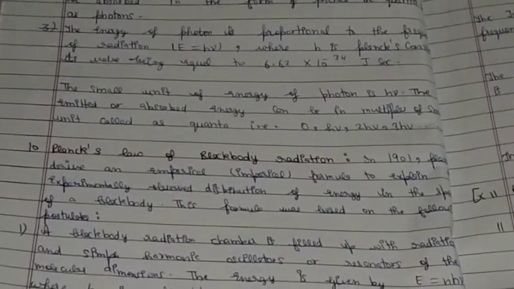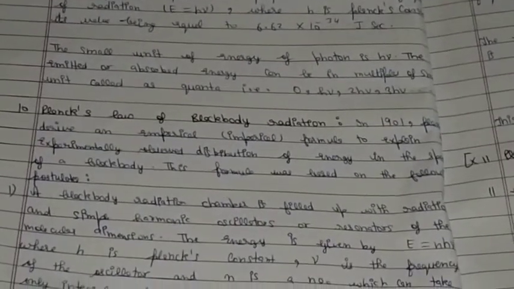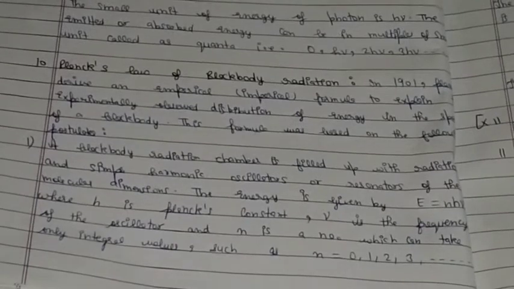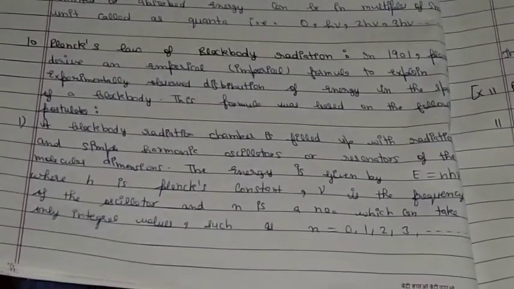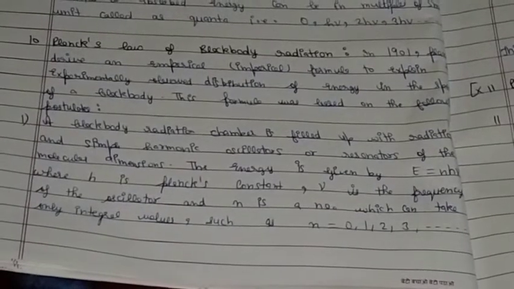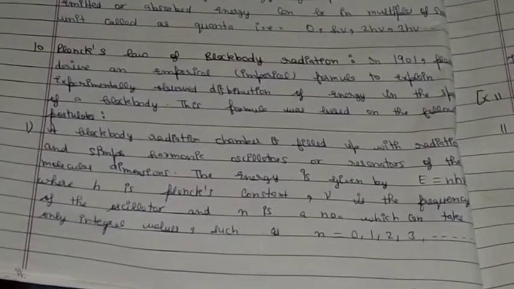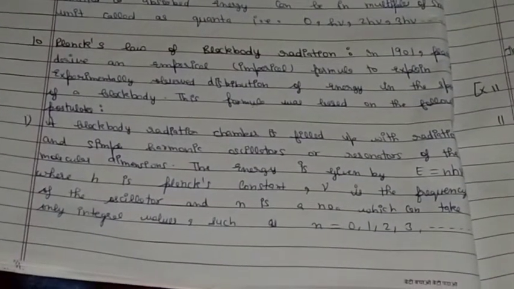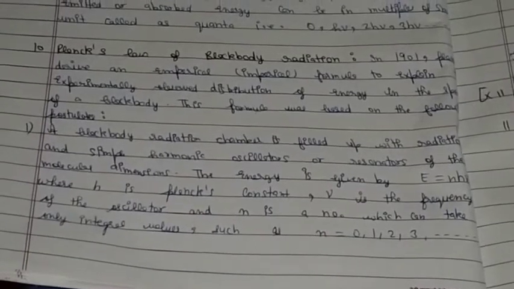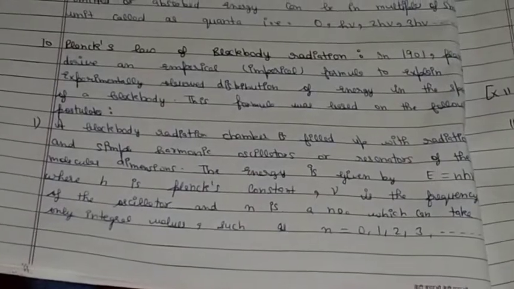A blackbody radiation chamber is filled up with radiation and simple harmonic oscillators or resonators of the molecular dimensions. The energy is given by E = n h nu, where h is Planck's constant, nu is the frequency of the oscillator, and n is a number which can take only integral values such as n = 0, 1, 2, 3 and so on.